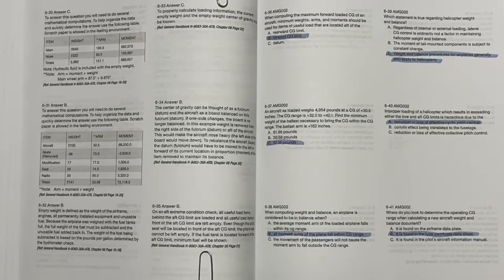Question 639. Which statement is true regarding helicopter weight and balance? A, regardless of the internal or external loading, lateral CG control is ordinarily not a factor in maintaining helicopter weight and balance. B, the moment of tail-mounted components is subject to constant change. Or C, weight and balance procedures for airplanes generally also apply to helicopters. Correct answer is C, weight and balance procedures for airplanes generally also apply to helicopters.